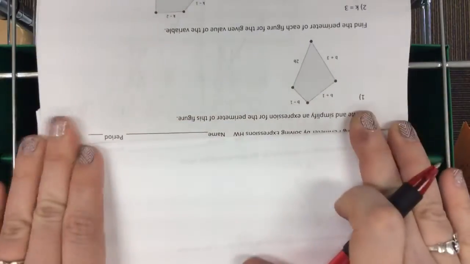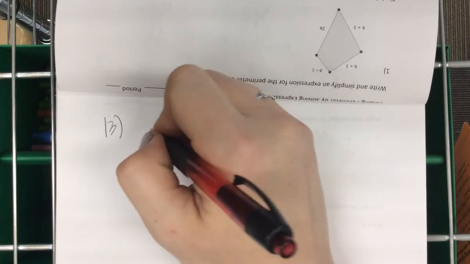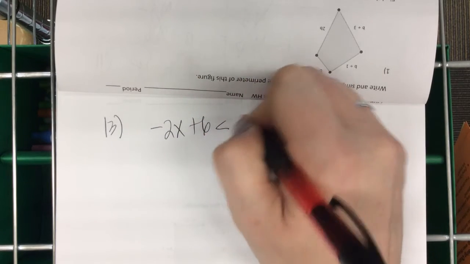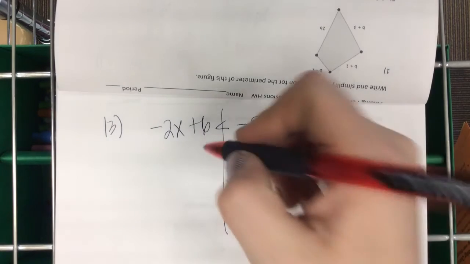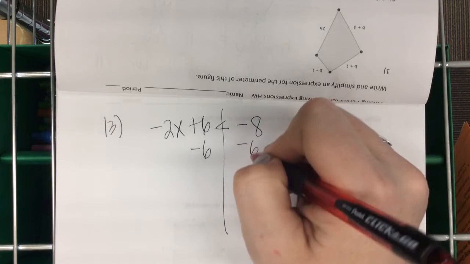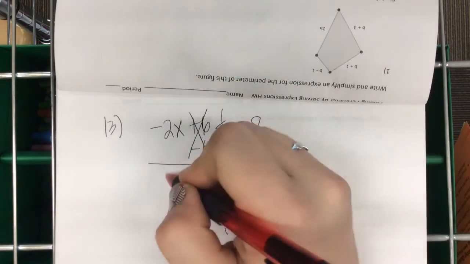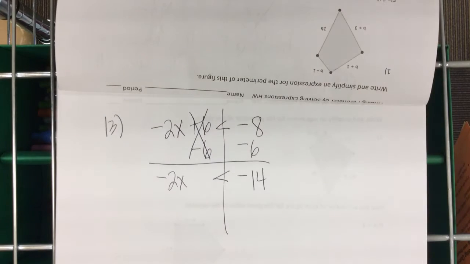13. Negative 2x plus 6 is less than negative 8. Treat it like it's an equal sign. Minus 6 from both sides. Signs are the same, find the sum, keep the sign. Okay, so negative 2x is less than negative 14. Signs are the same. Find the sum. Keep the sign.